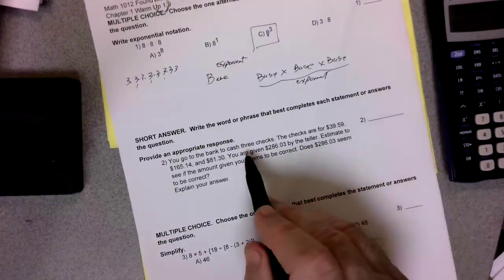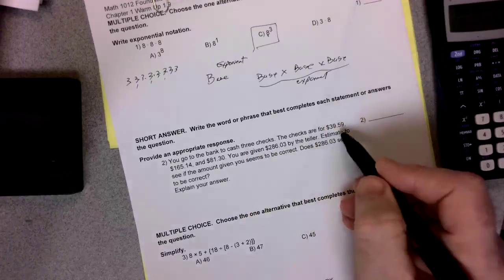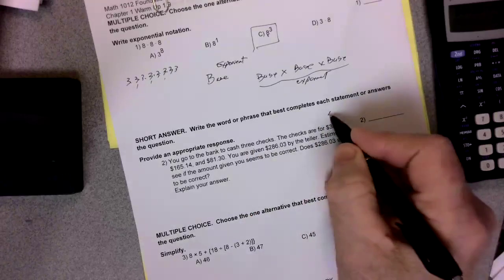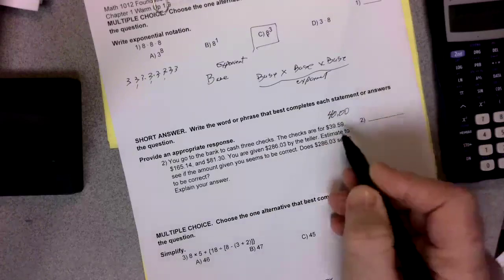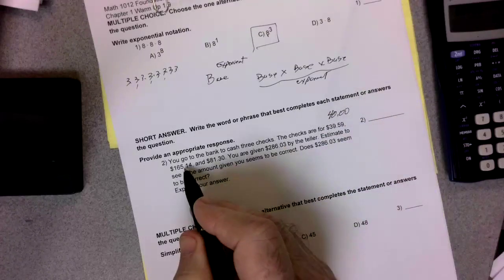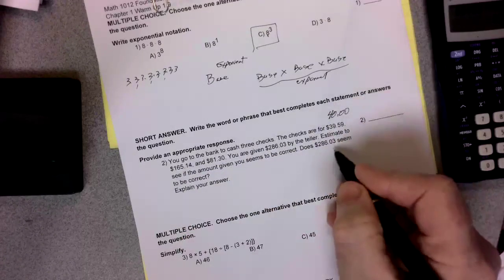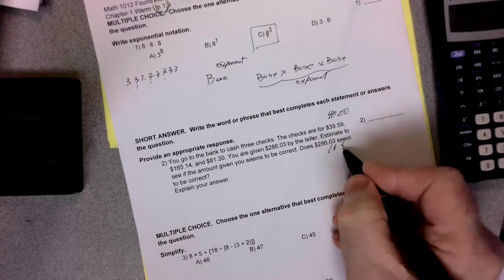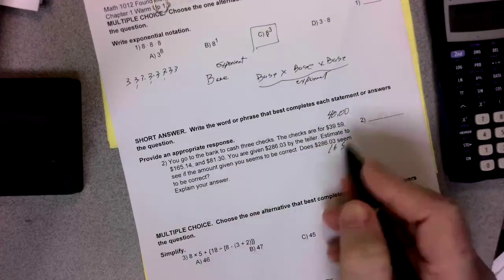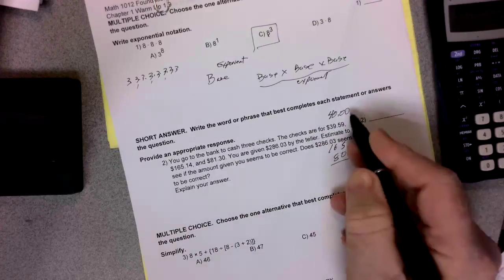Estimate. You ready? Go to the bank to cash 3 checks. The checks are, I'm going to call this one 40. I'm going to call this one 165. I'll just do it down here. And I'm going to call this one 80.